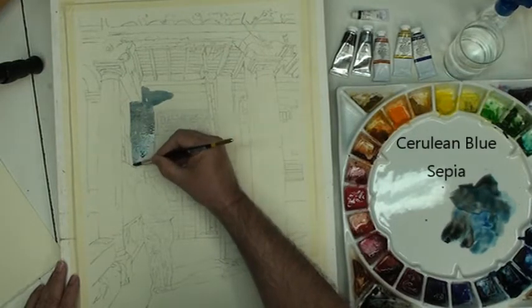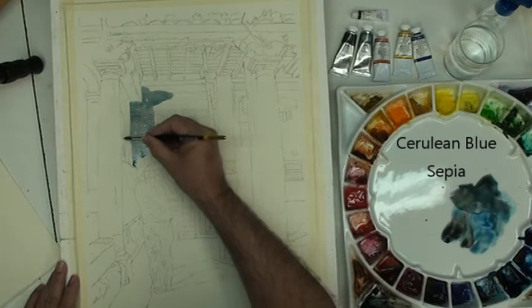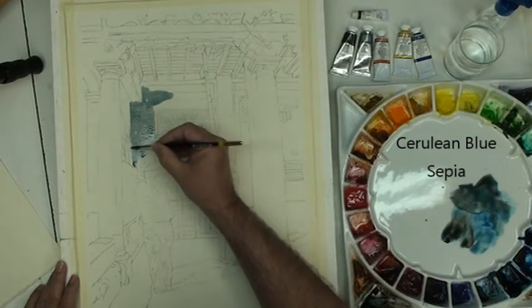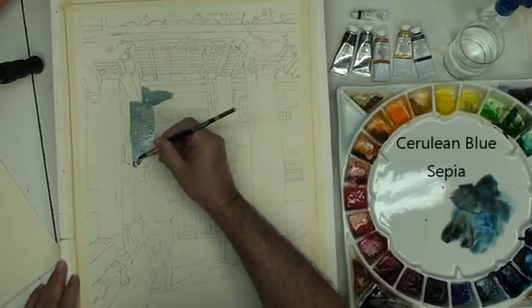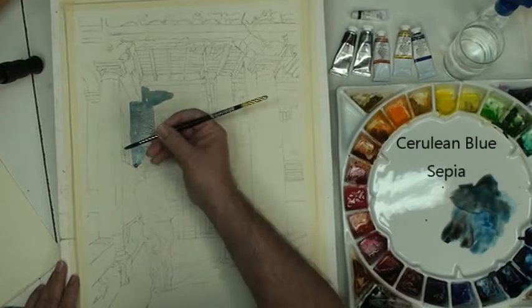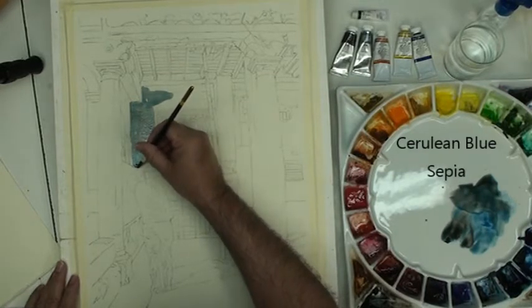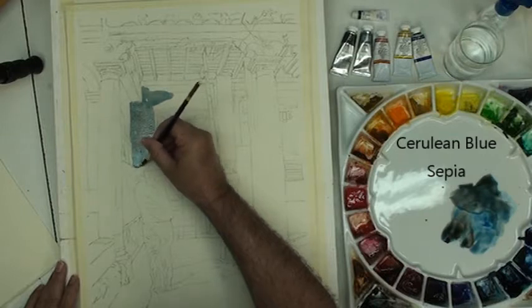Careful, as there's some fence work, some iron work here that's much darker, so I'll be painting over that. I'm not too worried about that. Covering that up right now. I want to be careful. I'm starting with a round brush here. Watch my figure.